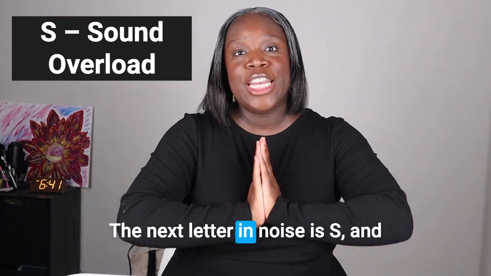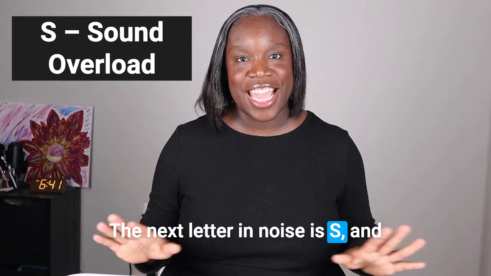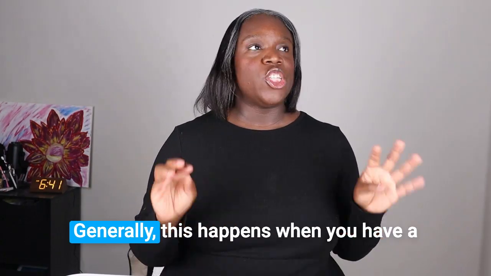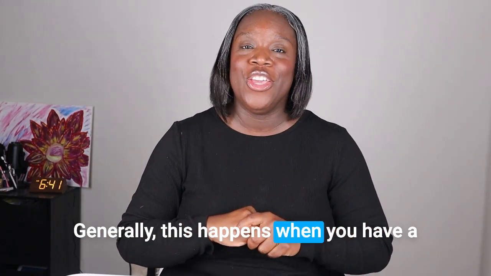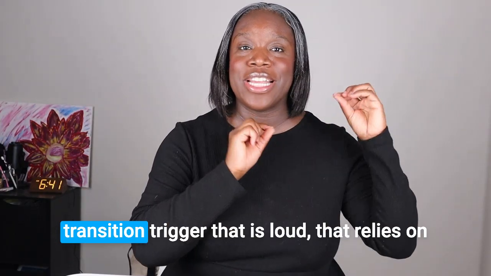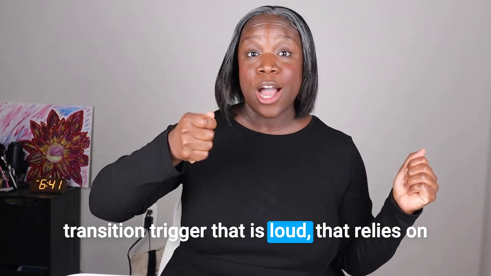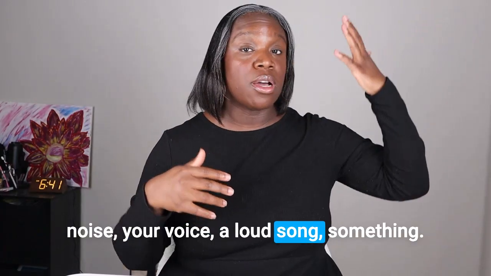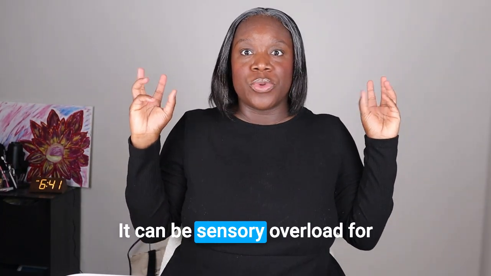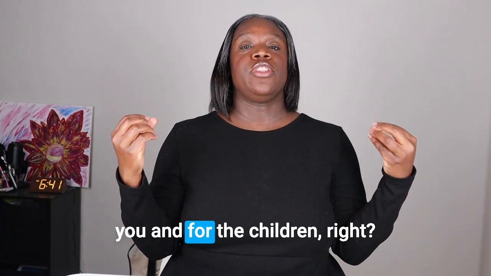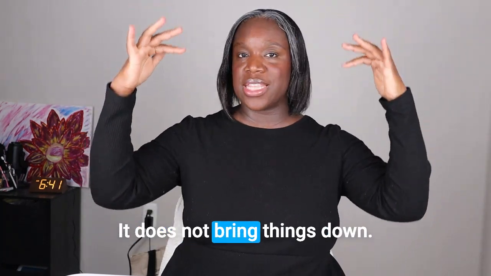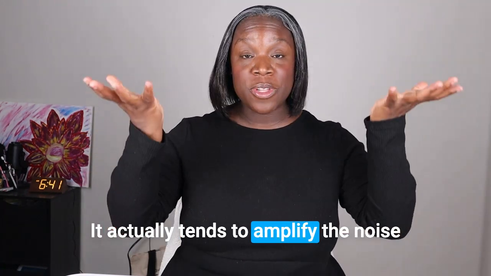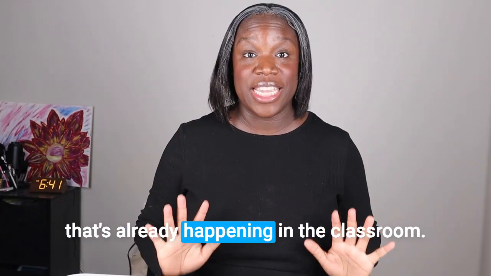The next letter in NOISE is S, and this stands for sound overload. Generally, this happens when you have a transition trigger that is loud, that relies on noise, your voice, a loud song, something. It can be sensory overload for you and for the children, right? It does not bring things down. It actually tends to amplify the noise that's already happening in the classroom.